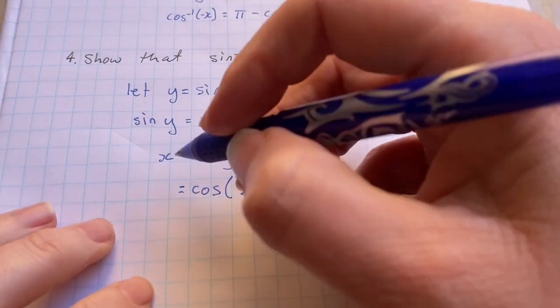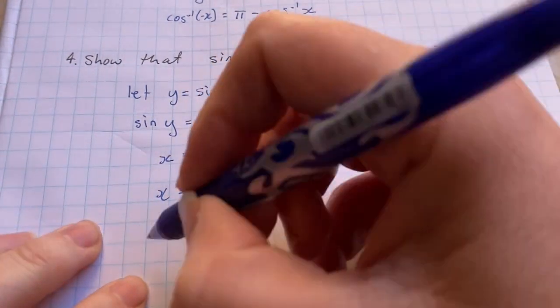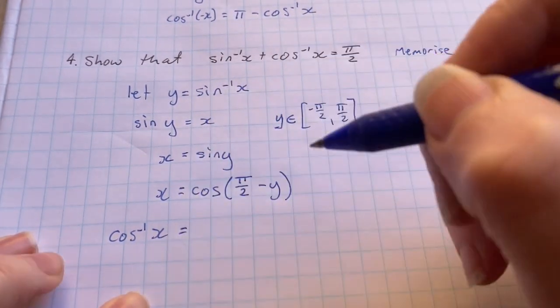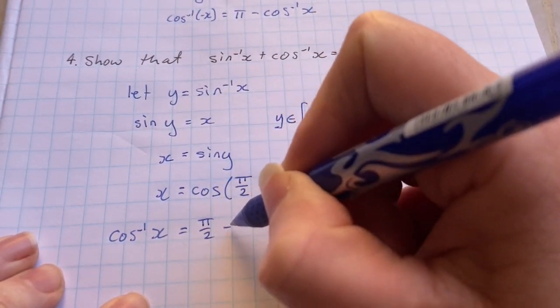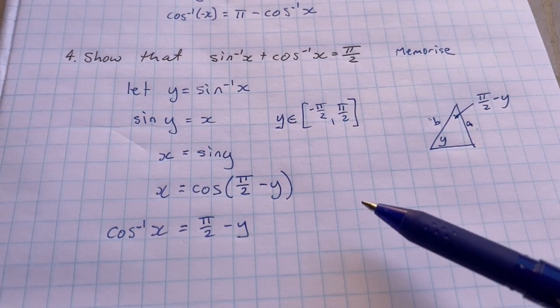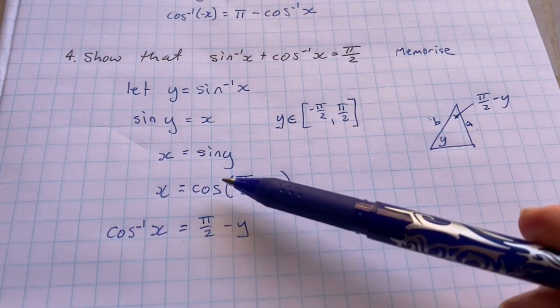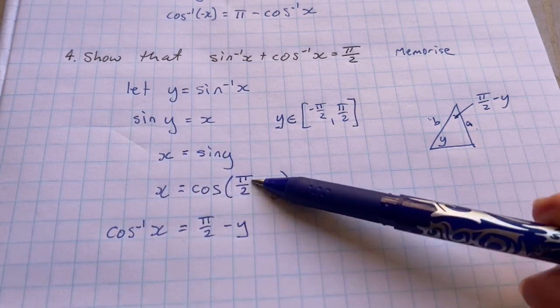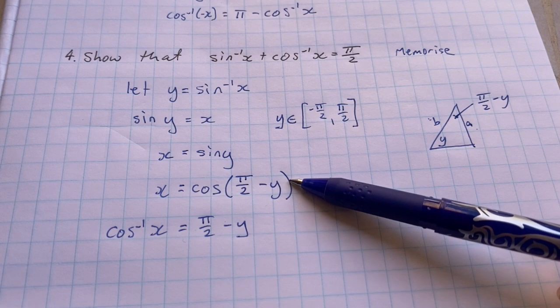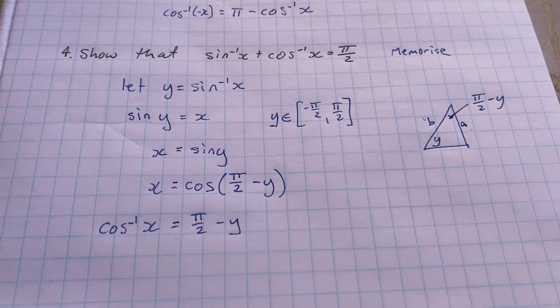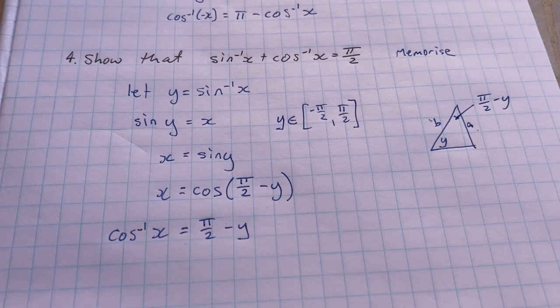Let's take cos inverse of each side here. I'll just write that x. So cos inverse of x is equal to pi on 2 minus y. Now, for that little bit there, we don't actually have to worry about the range, because we're not going from cos inverse to cos, we're going from cos to cos inverse. The range of this function is -1 to 1. It's this one that limits our domain, and going that way doesn't limit it in any way.